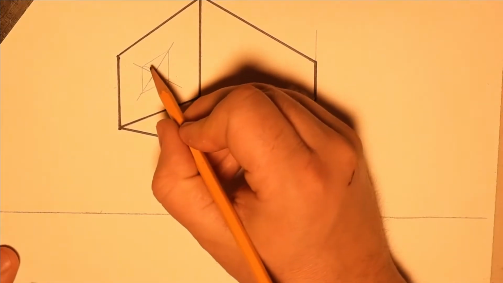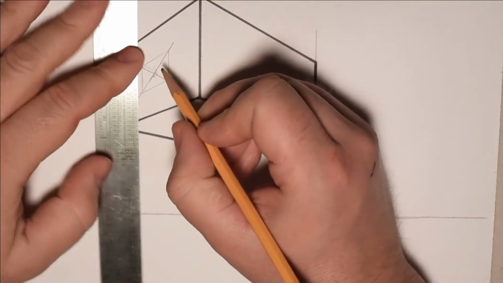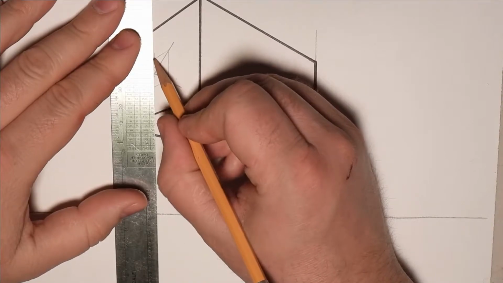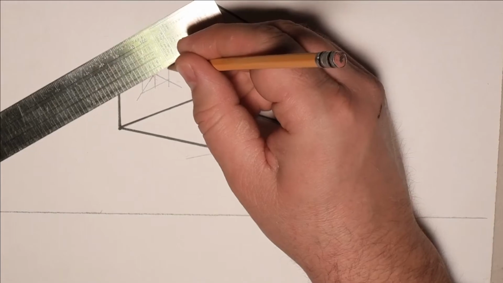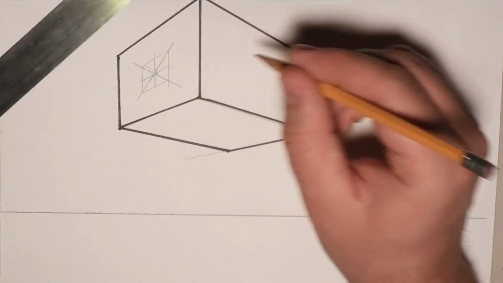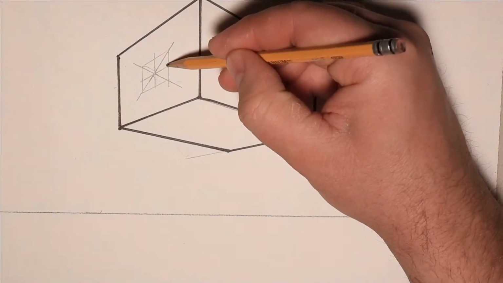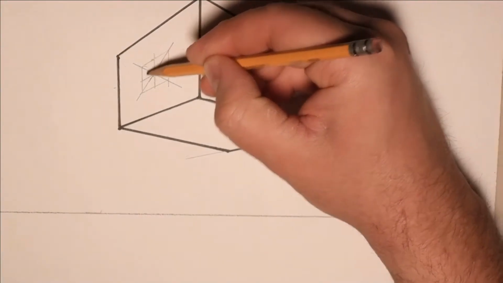And now that we got most of our box drawn in there, we can kind of mark some areas where we've got to draw our circle. And we're gonna have to estimate points of the circle, but we're gonna know one side hits here, one side hits here, one side hits here.